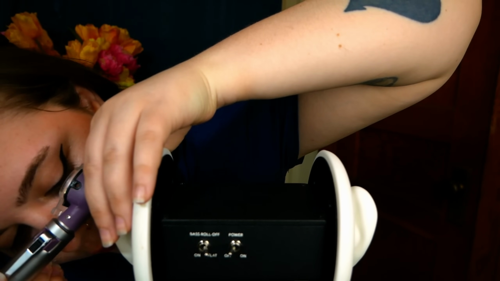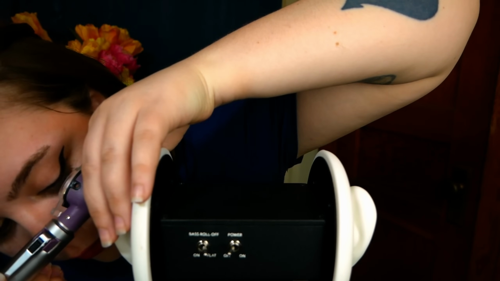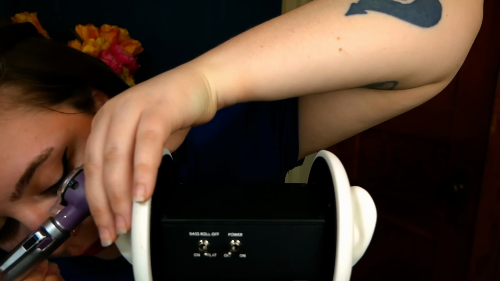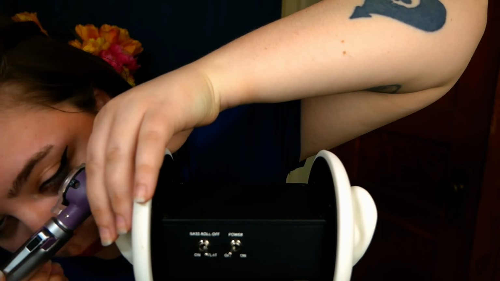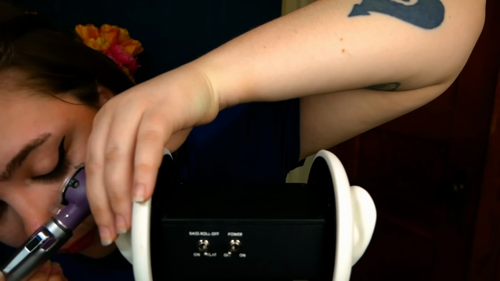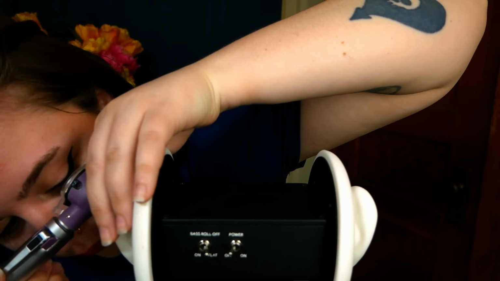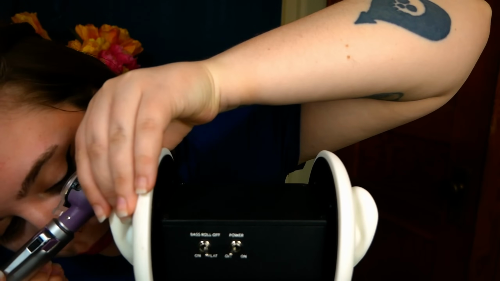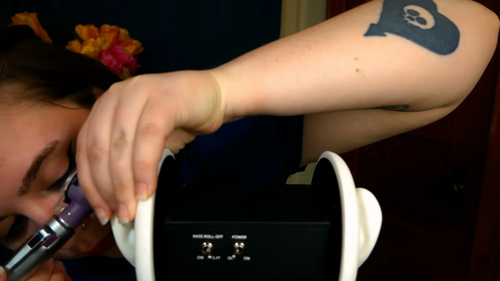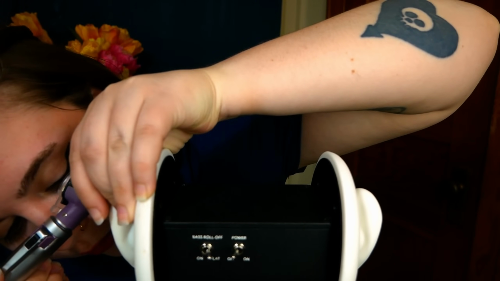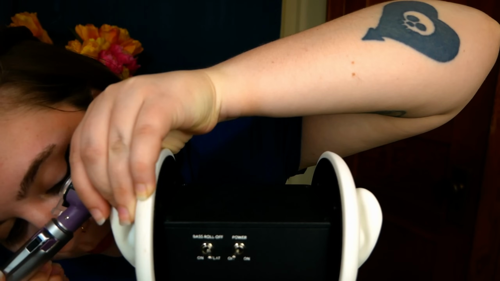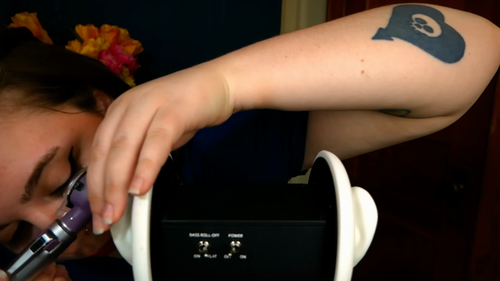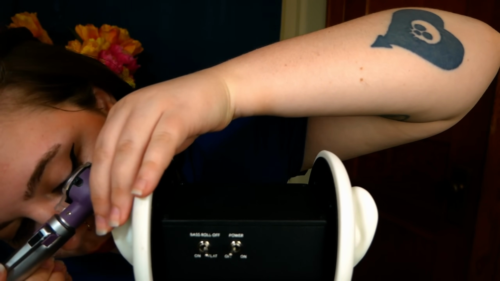So as I have the otoscope in the ear canal, are you feeling any pain at all or tenderness? Good. I'm just going to keep looking and straighten out a little bit. Good.